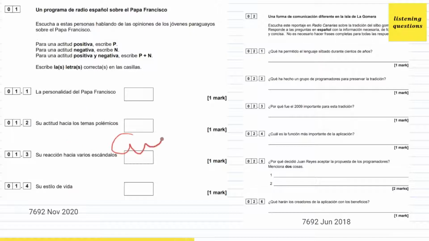And then on your exam paper, you can of course make as many notes as you want outside the answer box, so always use the space to write down the keywords from what you hear.